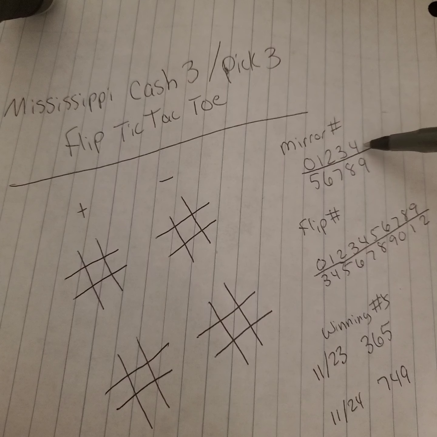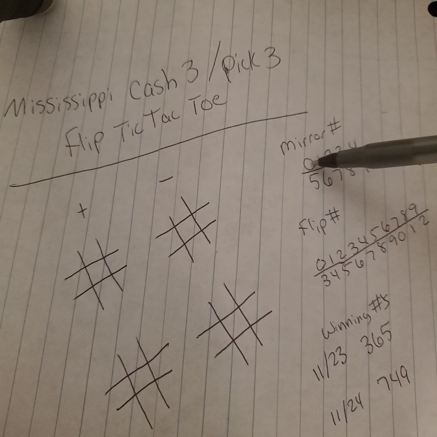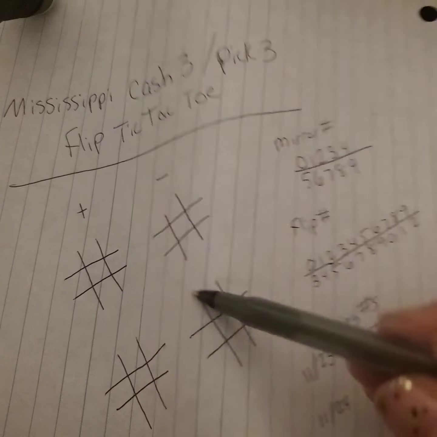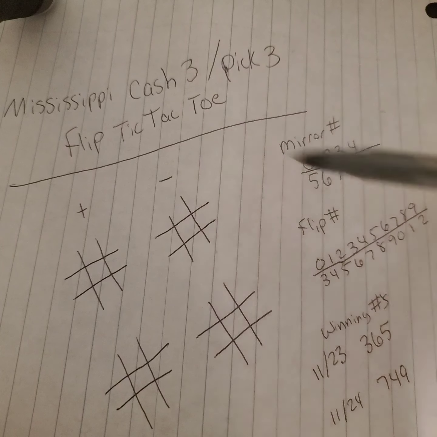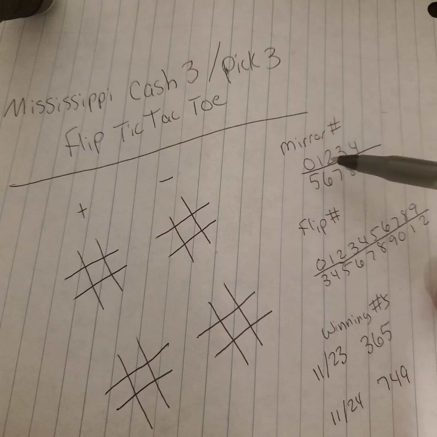Now, mirror numbers are these here. This is where a 0 can play as a 5, and a 5 can play as a 0. If you see a 2, you know that it can be played as a 7 and vice versa for each of these. So what we're going to do here is set up these particular tic-tac-toes using flip numbers, but we're going to predict the following night's numbers using mirrors.